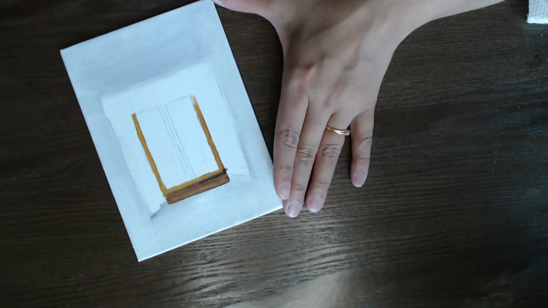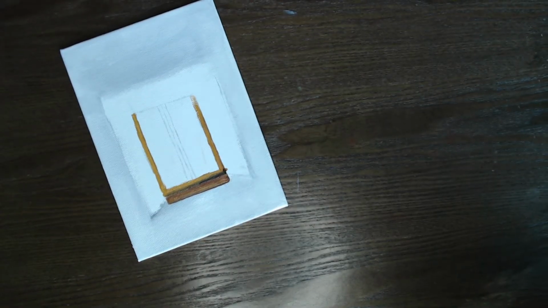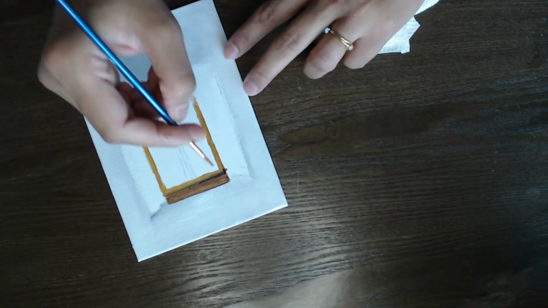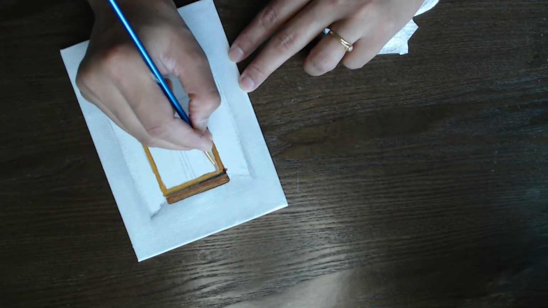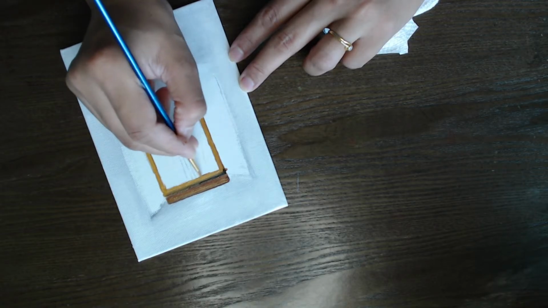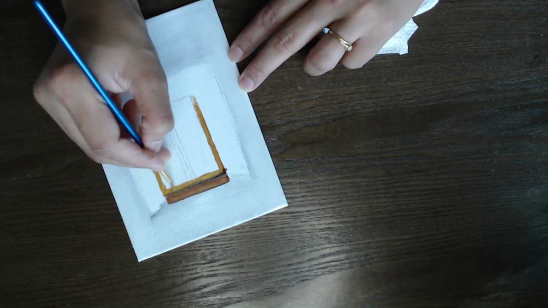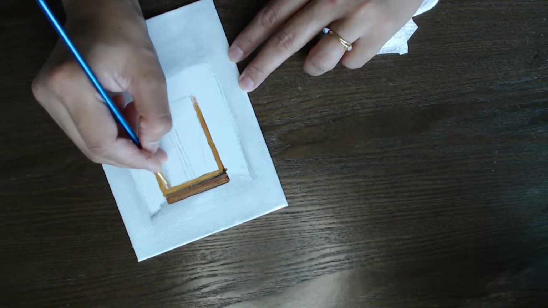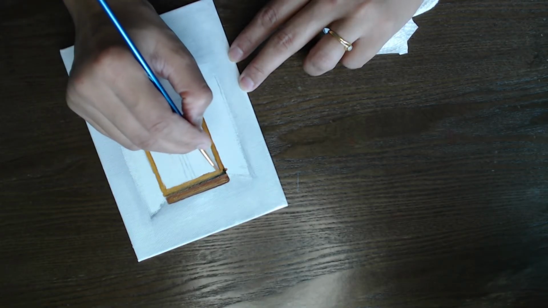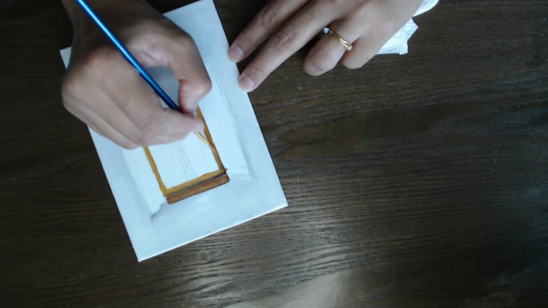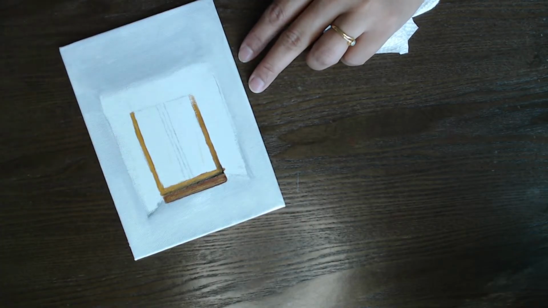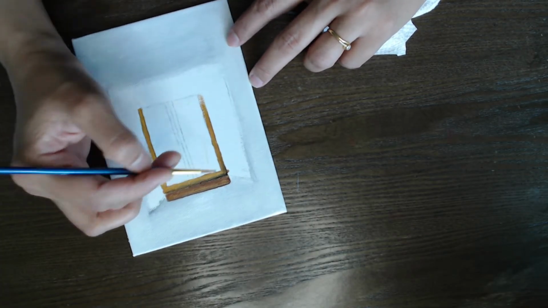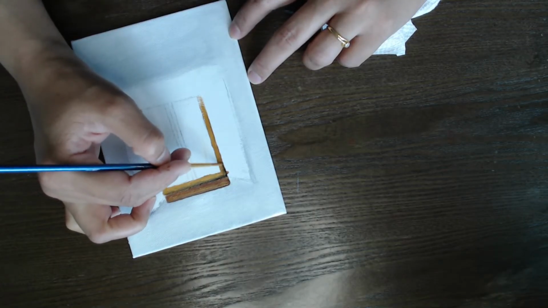Okay. So now I'll just try to blend that black with yellow ochre again. I'm just going up and down and back and forth so that this blending is there. And I'm again going downwards, because here also there will be shadow, right?